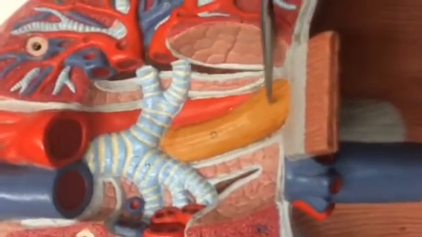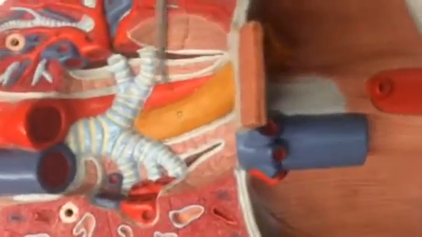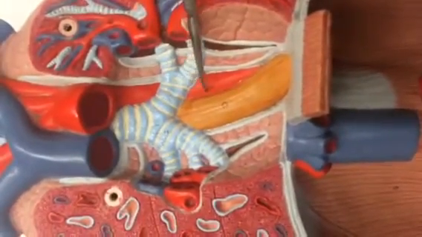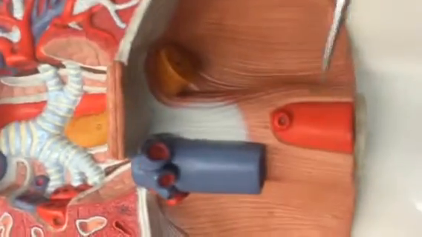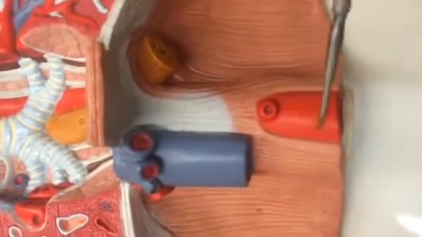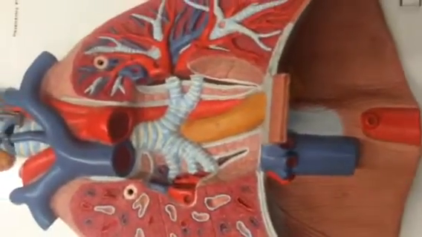Here we have the esophagus, which we saw on the other side of the diaphragm. We can also see the red is your thoracic aorta, and when it punches through the diaphragm, or I should say goes through the diaphragm, it's now the abdominal aorta. And that's pretty much for your lung model.